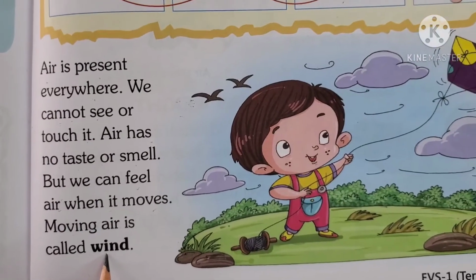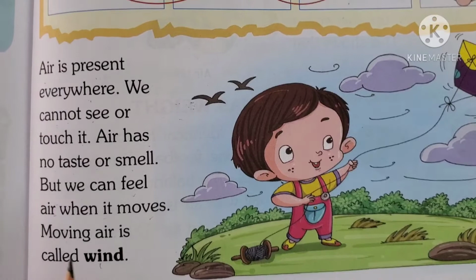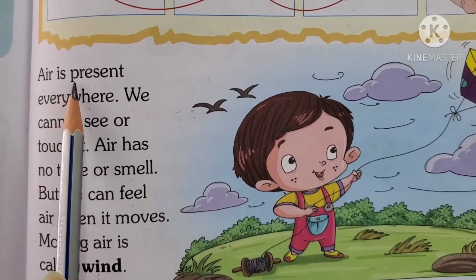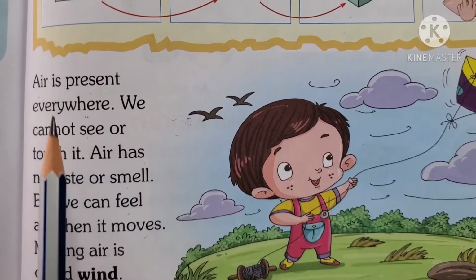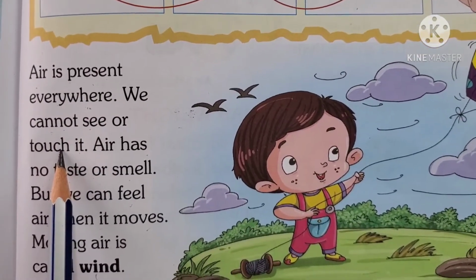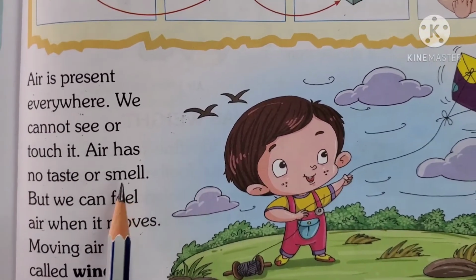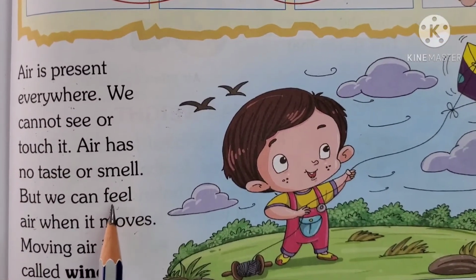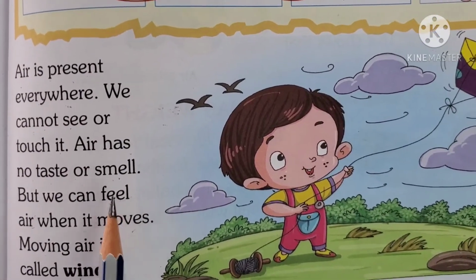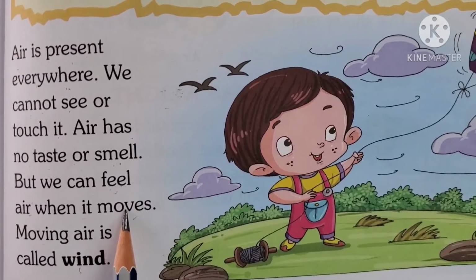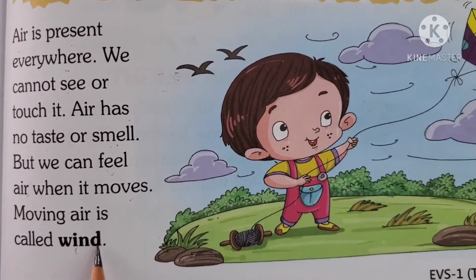Okay, children, see what is it? What is this lesson trying to tell us? It's saying that air is present everywhere, but we cannot touch it, nor can we smell it, but definitely we can feel it. How can we feel air? We can feel air when it moves. So, moving air is called wind.